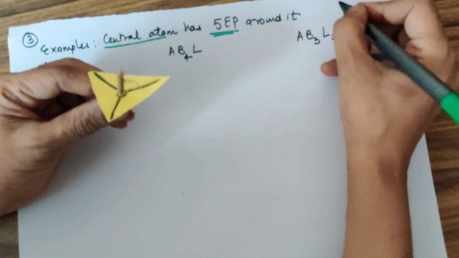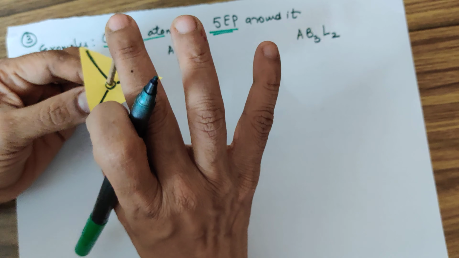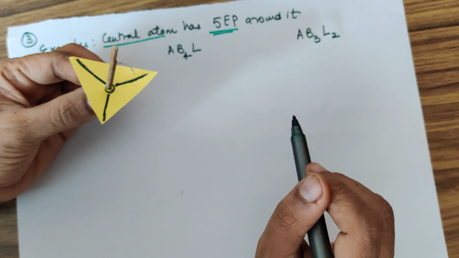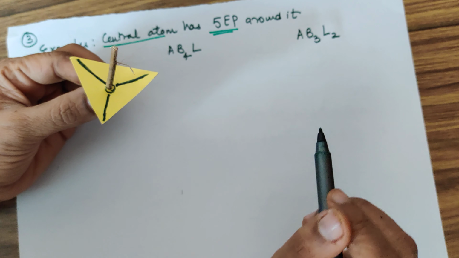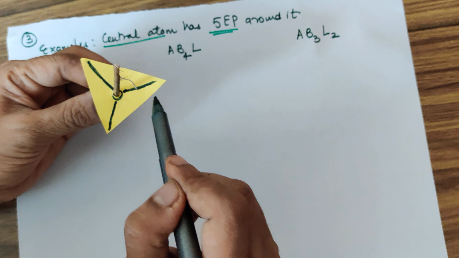Now, if at all there is a lone pair in such a molecule, where do you think you will place it? On the top and the bottom where the angle is 90, or in this yellow plane where the angle is 120? Think. The answer is you will place the lone pairs always on this equatorial plane. The reason being, on the equatorial plane the bond angle is 120, larger than 90, so it will cause lesser repulsive interactions. So AB5 we have already done.